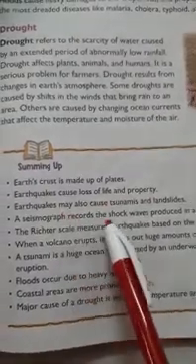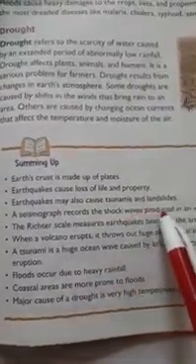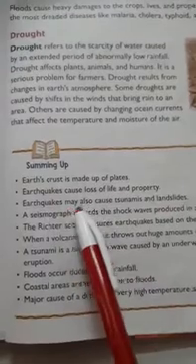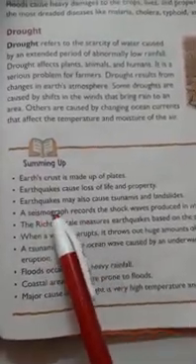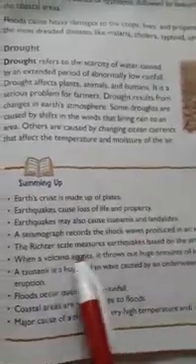Earthquakes cause loss of life and properties. Earthquakes may also cause tsunamis and landslides. When earthquakes occur in the ocean, it causes tsunami. How do we measure the intensity of earthquake? We measure it by a seismograph. A seismograph records the shock waves produced in an earthquake. The Richter scale measures earthquakes based on the amount of energy they release.